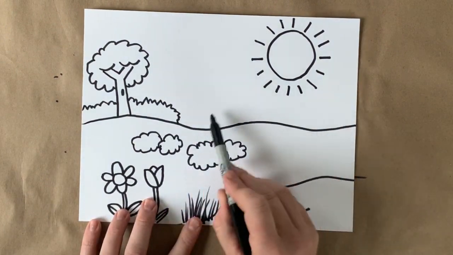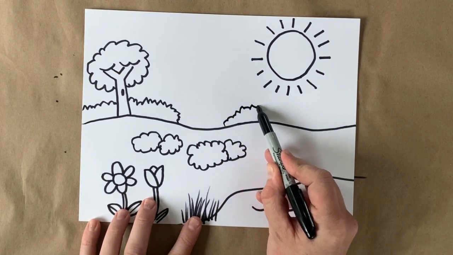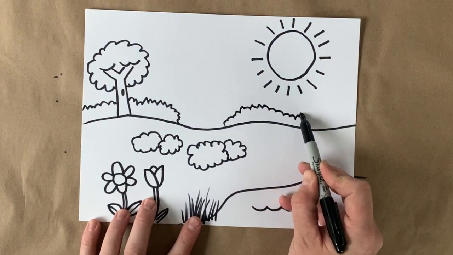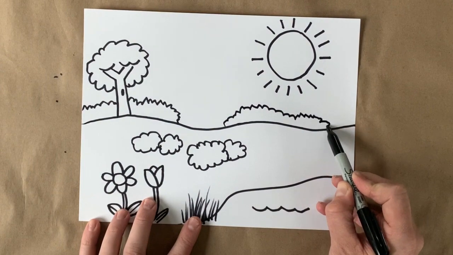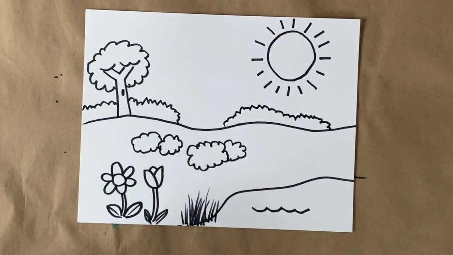And let's see, we've got some blank space over here. So I'm gonna add another set of woods over here. So another just kind of bumpy line all the way there. And then it'll look like a forest.